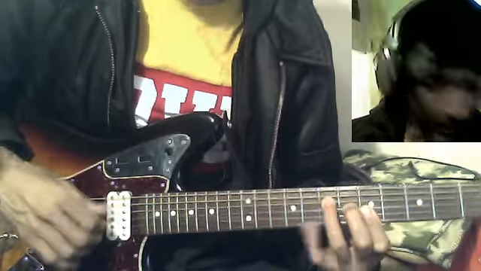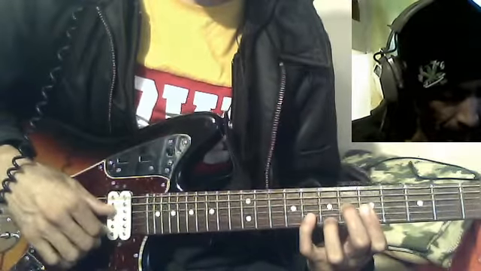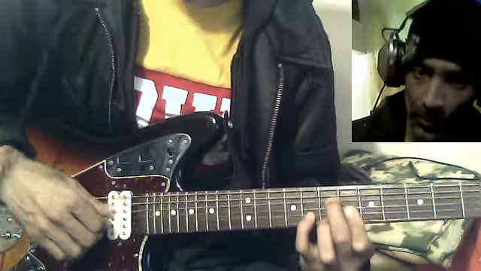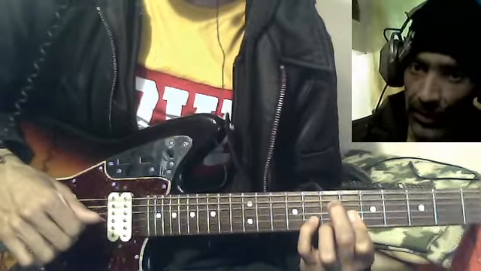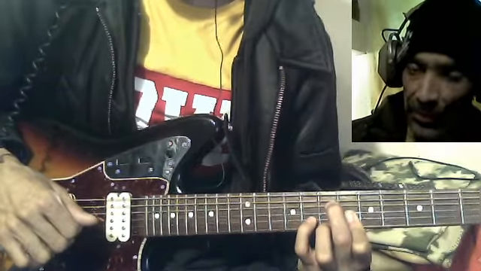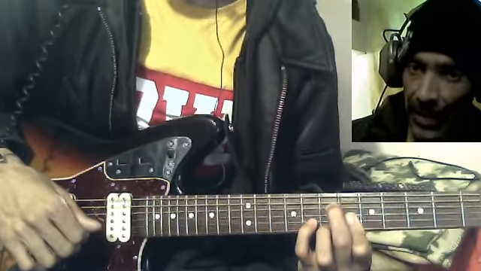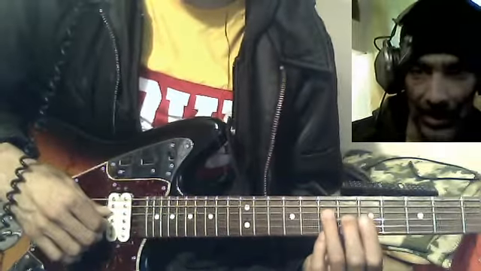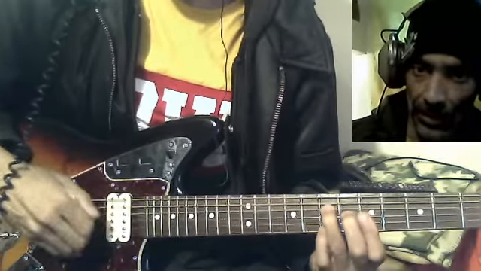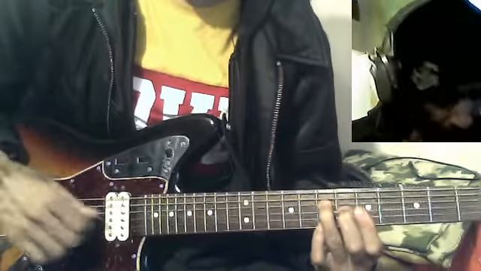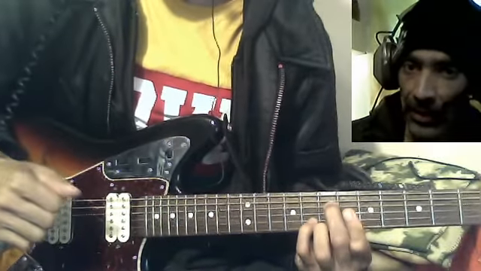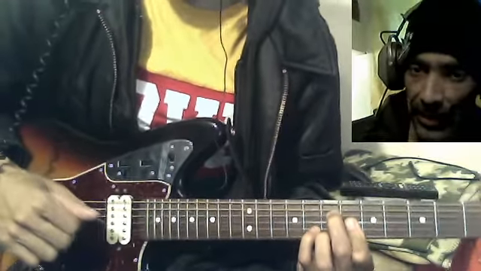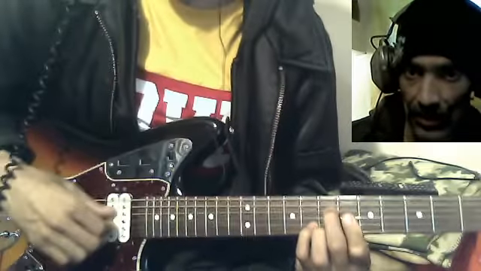If you add the 9 to it, then you get a 9 chord. If you're just adding a 9 to the chord and you're not using the 7th, that's not a 9th chord, that's an add 9. Right? So this is an add 9. Technically it's got to have at least a 7th in it before it's actually a 9th chord.